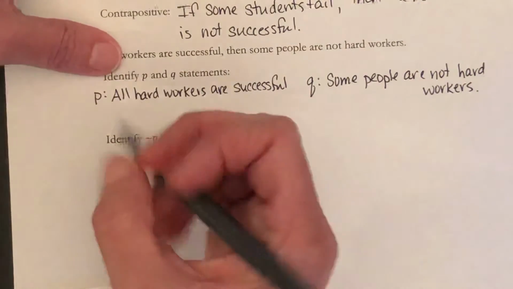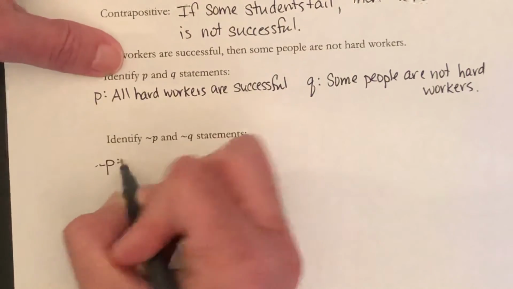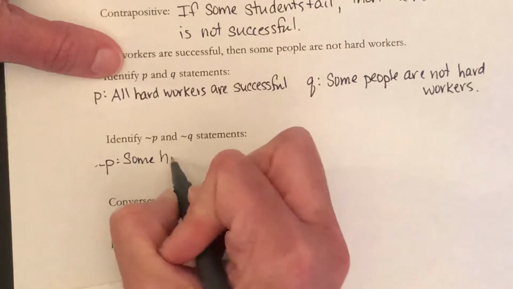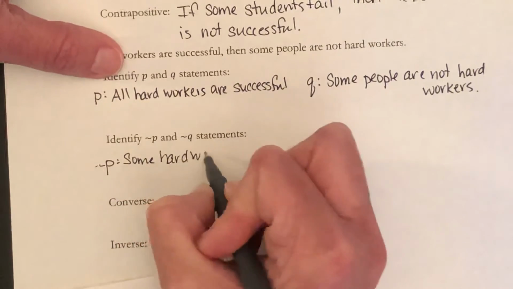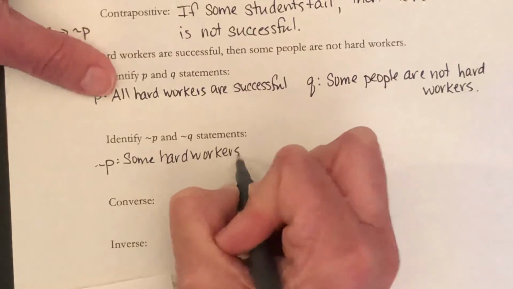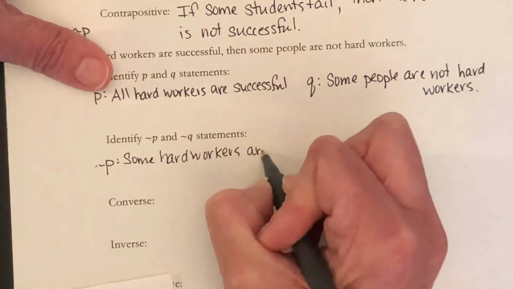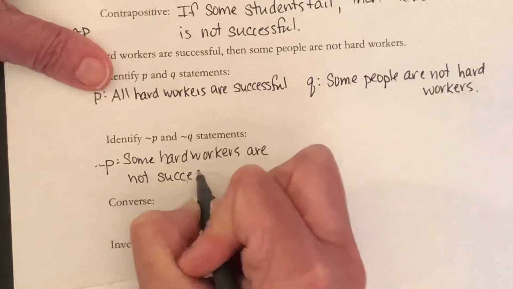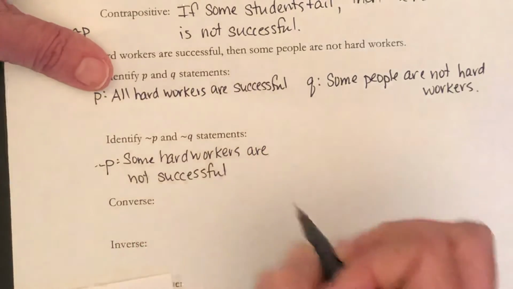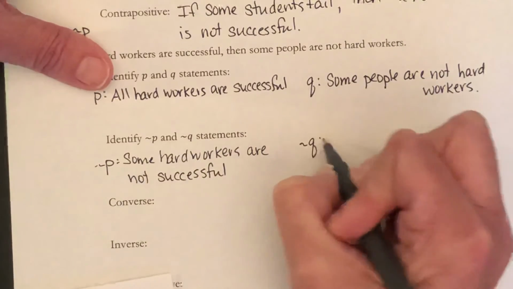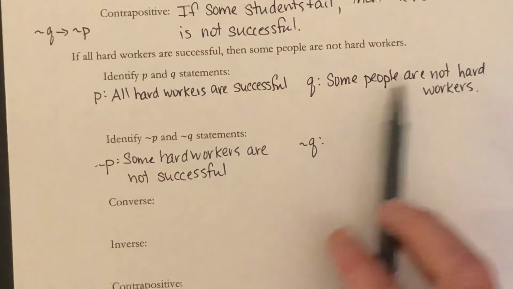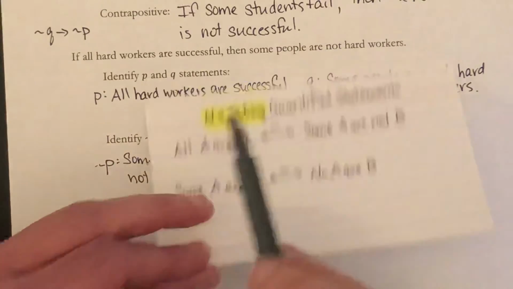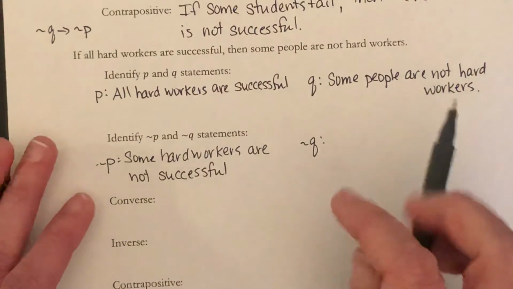So not P is some hard workers are not successful. And then not Q. Right now we have some are not. Its negation is all are. So all people are hard workers.